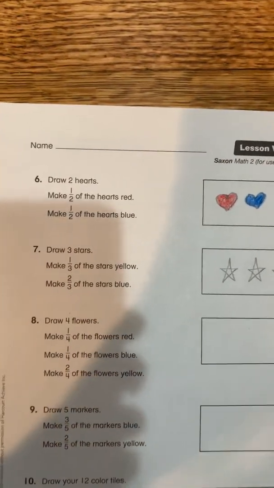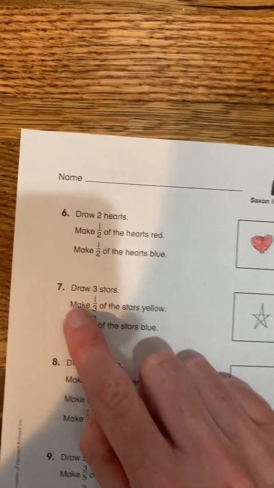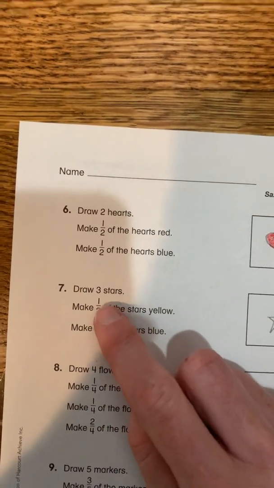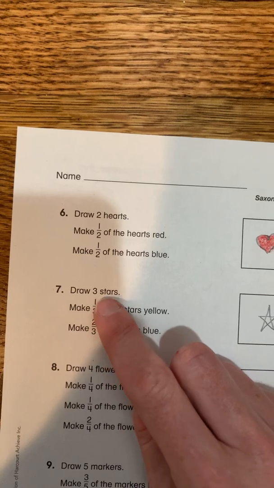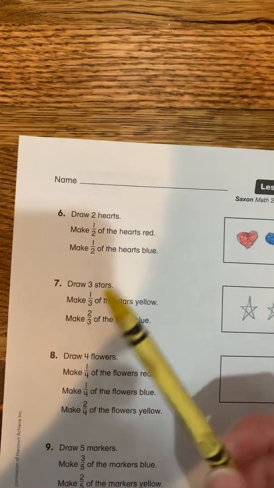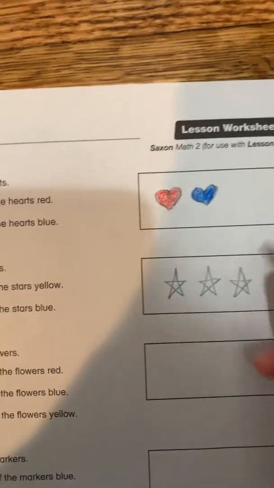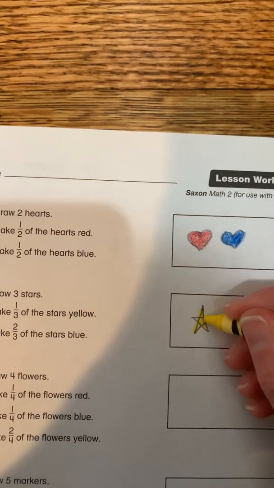Try your best. Make 1 out of 3 of the stars yellow. So 1 out of 3 or 1/3 of the stars is yellow. So we only color the part on the top. 1. Out of these 3, color 1 of them yellow.